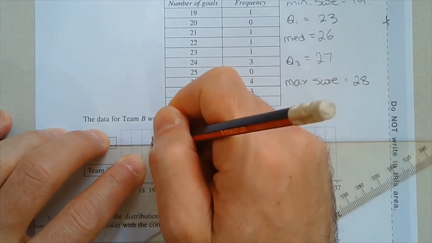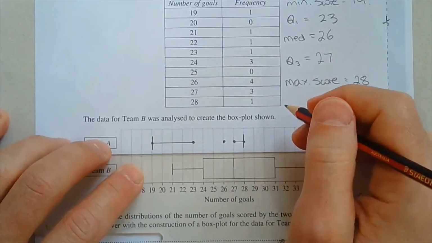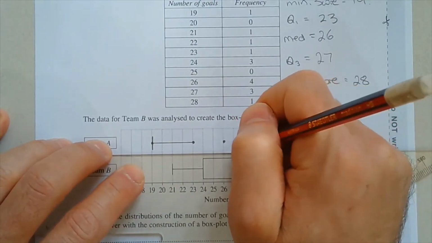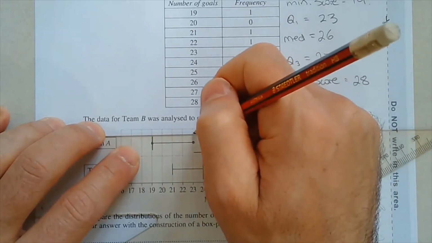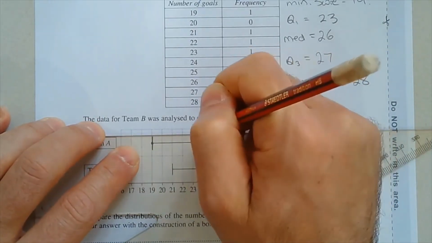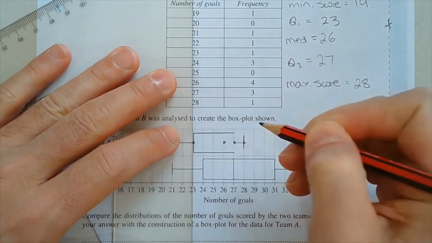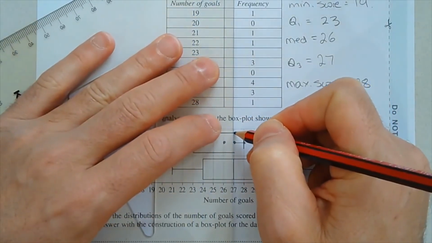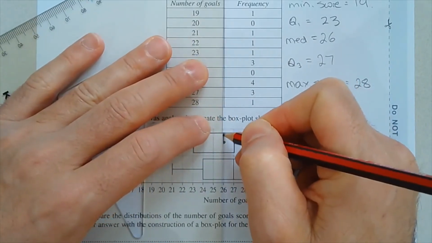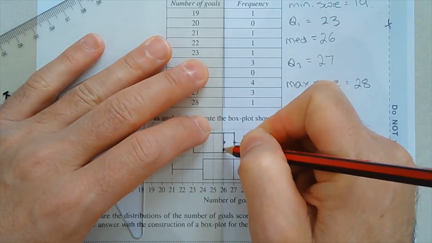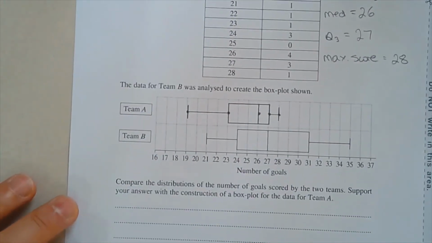Okay, so we'll draw in the tails. Okay, now we'll draw in the box. Please use a ruler to do this. And our median line. Okay, so a grid's provided, which does make it a lot easier to draw in. So there you go. There's our completed box plot for Team A.